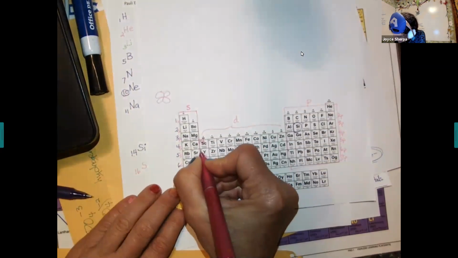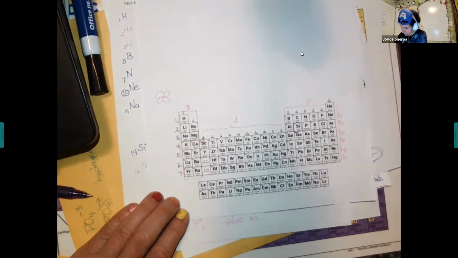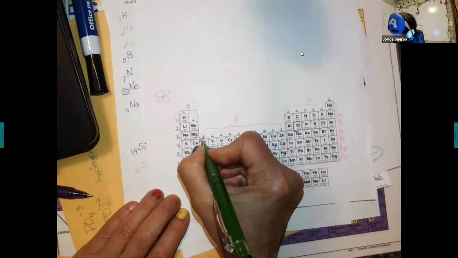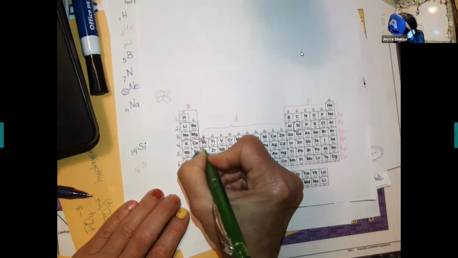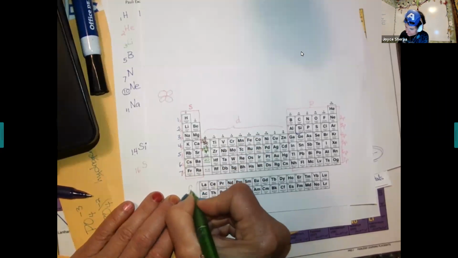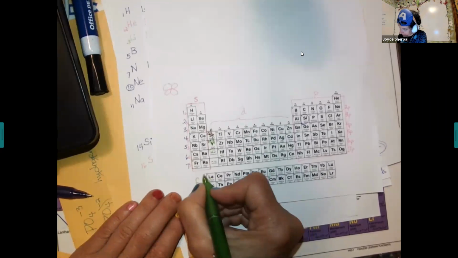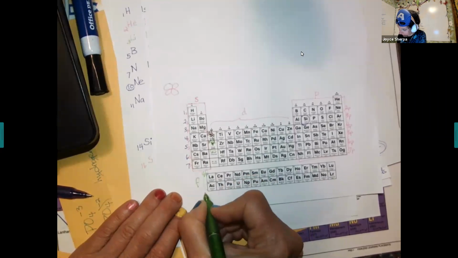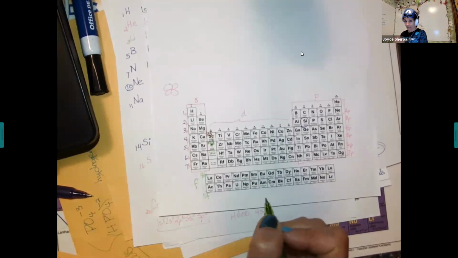Let's go back to this. If I use the green pen. So 3 Ds, 4 Ds, 5 Ds. These down here are the Fs, and they are the 4 Fs and the 5 Fs.